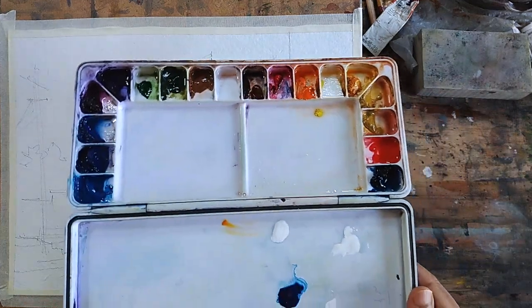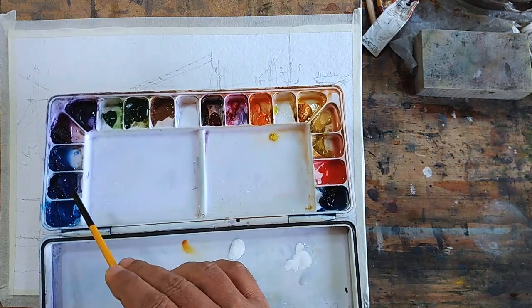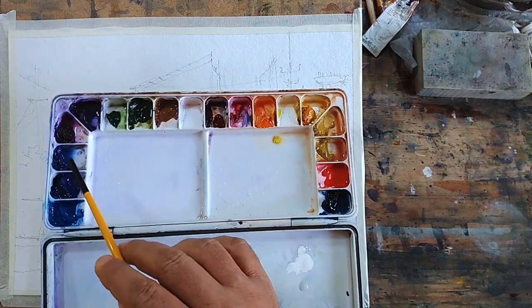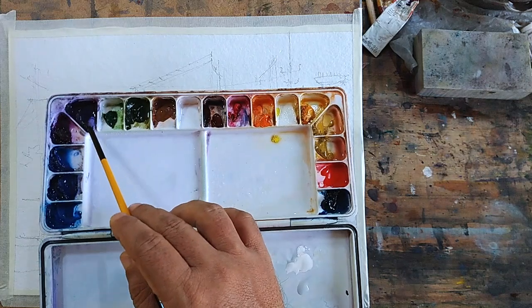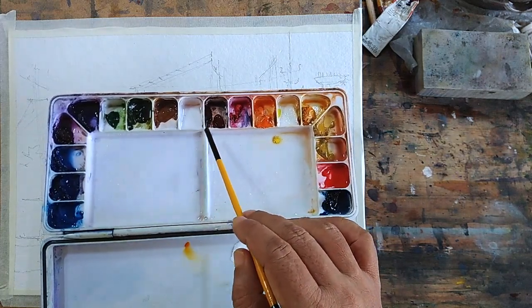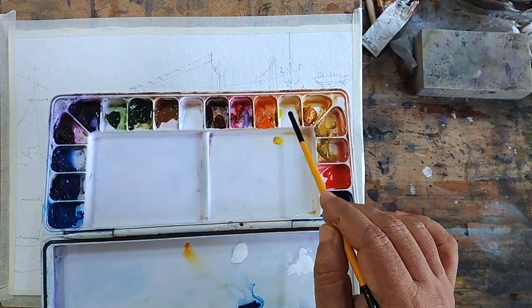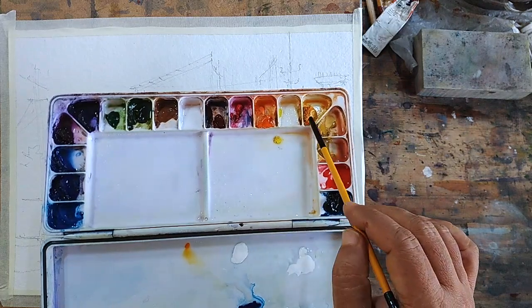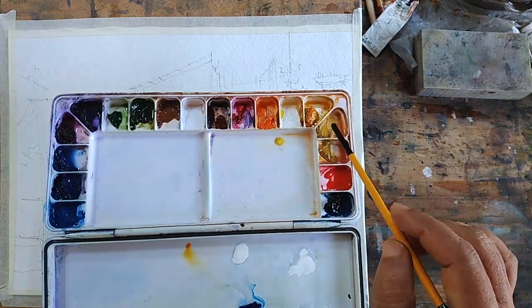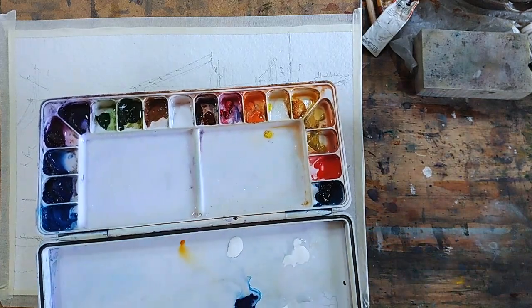Right, now this is my palette. My colors are cerulean blue, ultramarine blue, cobalt blue, mauve, violet, sap green, olive green, burnt umber, burnt sienna, crimson lake, orange. This is a bit of lemon yellow, I may not take, Indian yellow, yellow ochre, rose sienna, vermilion red, and this is a bit of Prussian blue.